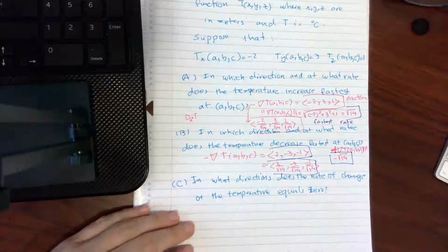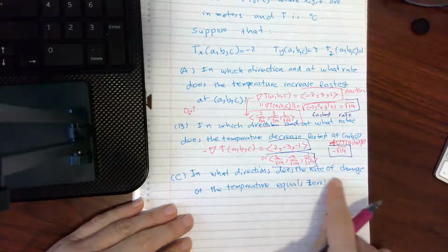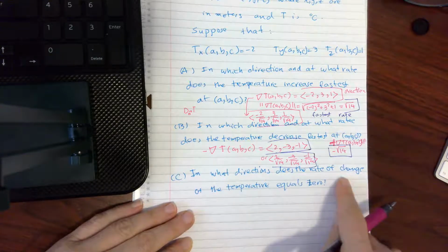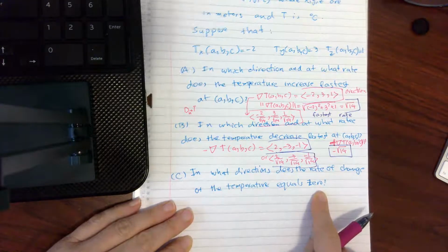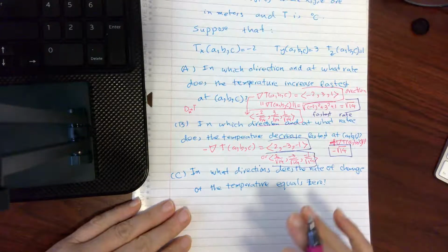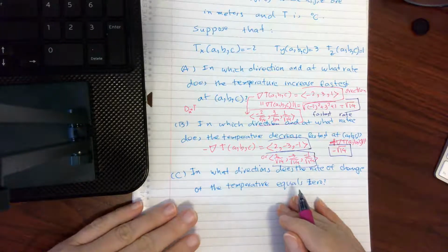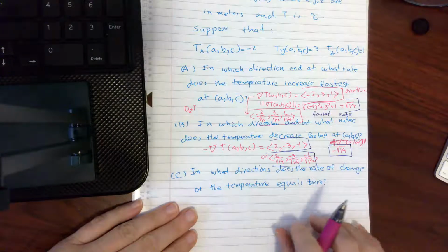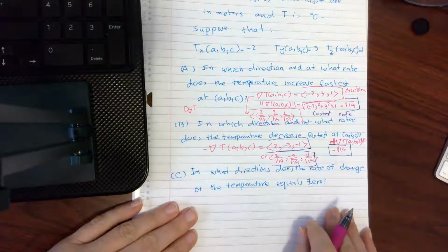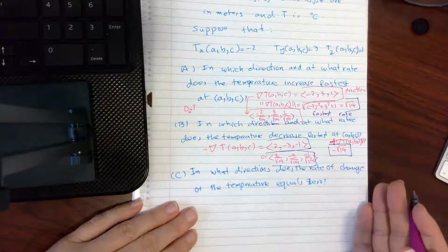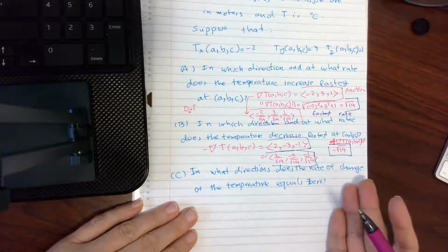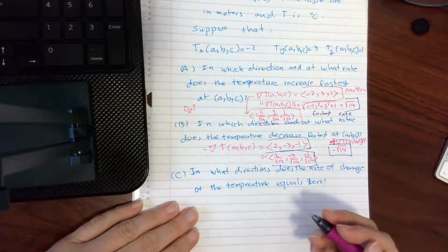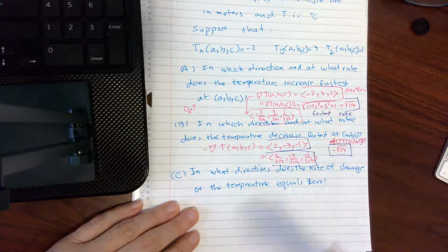Now the last question is asking, in what direction does the rate of change of temperature equal 0? We know that in the direction perpendicular to the gradient, the rate of change is going to be 0. But what are the directions that are perpendicular to the gradient vector? That's anything that is in the tangent plane, basically.